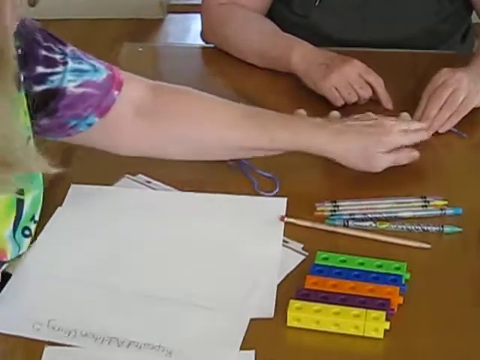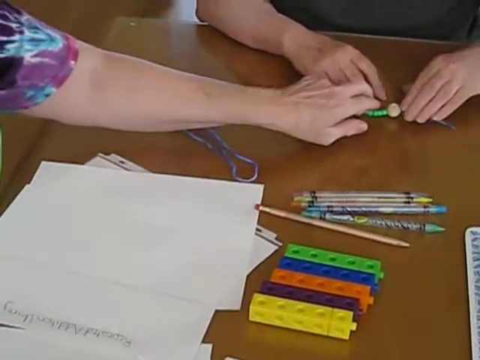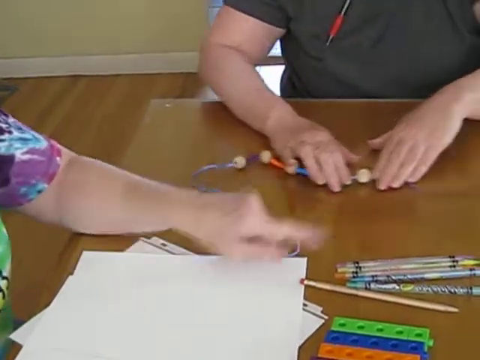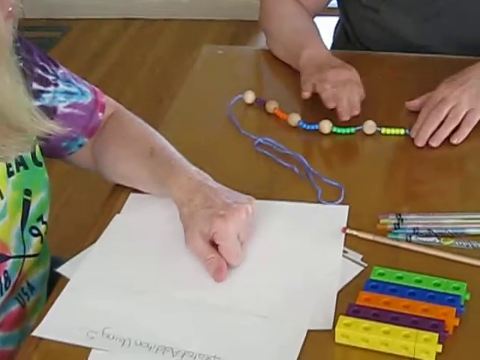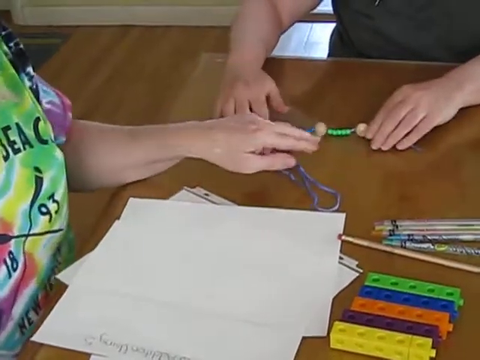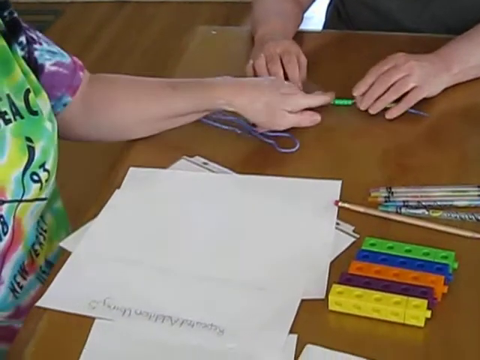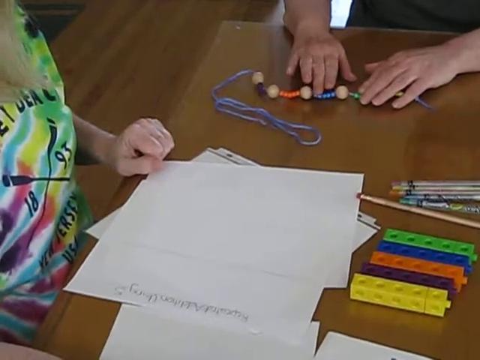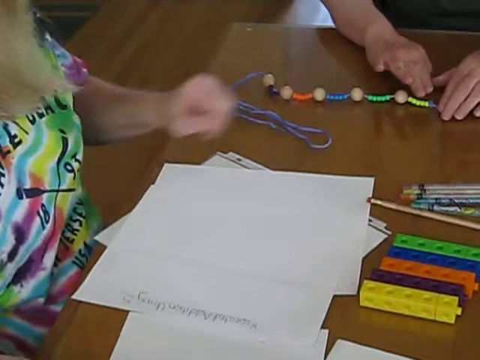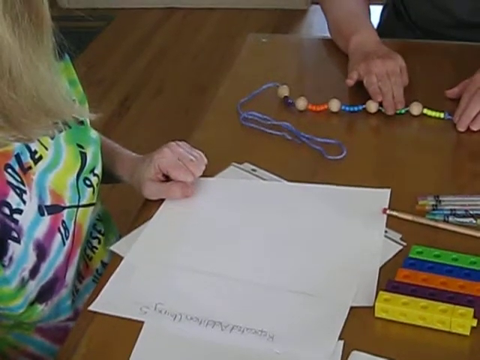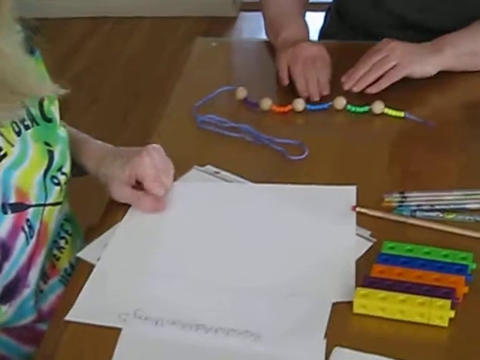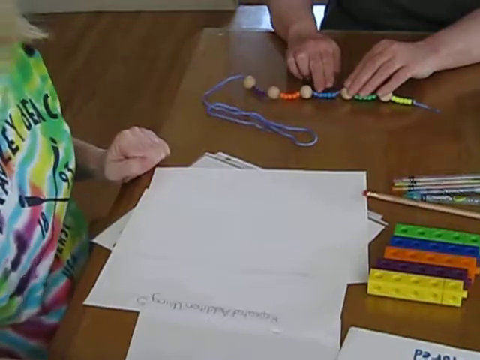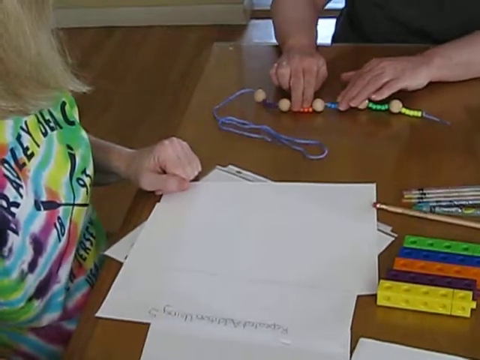If we take that 5 and add another group of 5, what would the total be? 10. Very good. Can you count that? 5, 10. If we take that total of 10 and add another group of 5, what would the total be? It would be 15. Excellent. Show it. 5, 10, 15. If we take the total of 15 and add another group of 5, what would the total be? It would be 20.